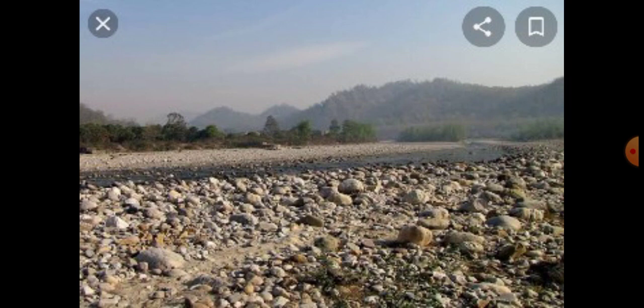Then the next one is Bhangar plain. The Bhangar represents the upland alluvial tracts of the great plains of India. This Bhangar plain is formed by older alluvium. This plain soil is dark in color.